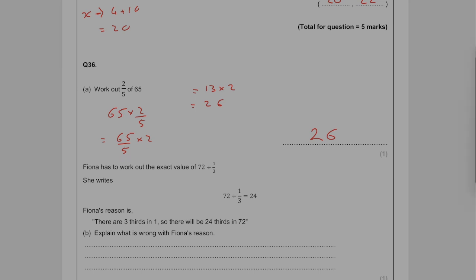Fiona has to work out the exact value of 72 divided by 1/3. She writes 72 divided by 1/3 is equal to 24. Fiona's reasoning is there are 3/3 in 1, so there will be 24 in 72. Explain what Fiona has done wrong. What is wrong with Fiona's reasoning?